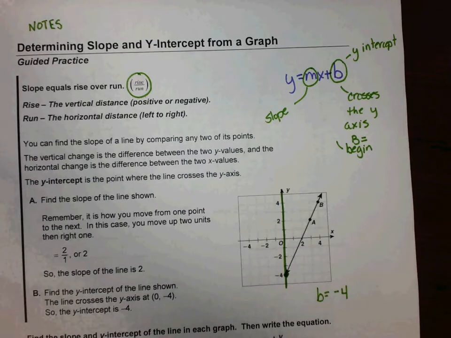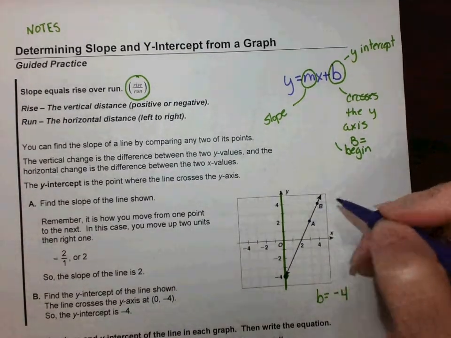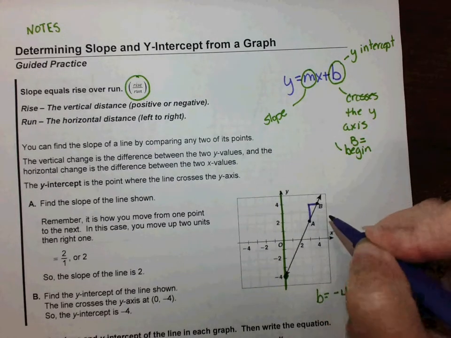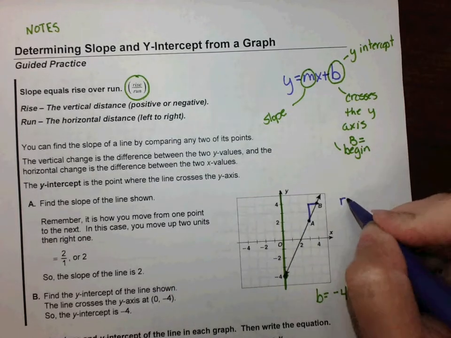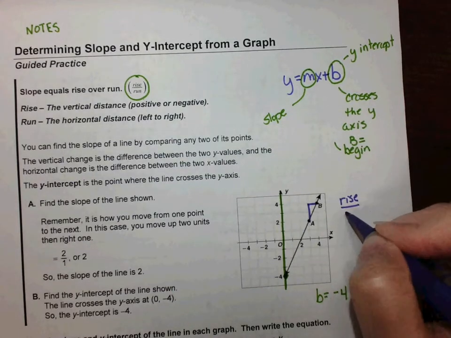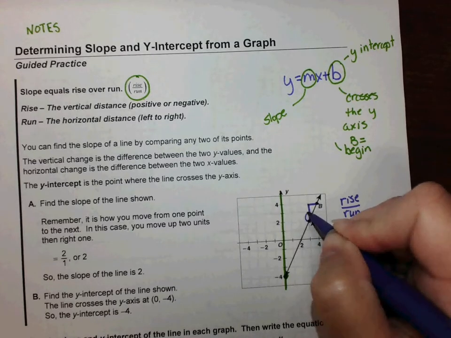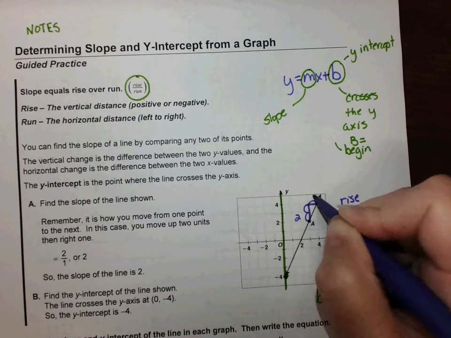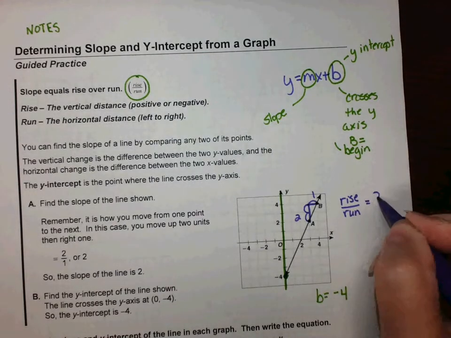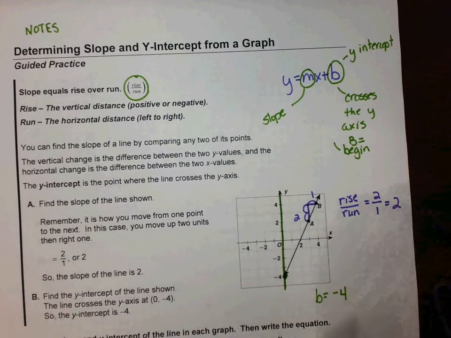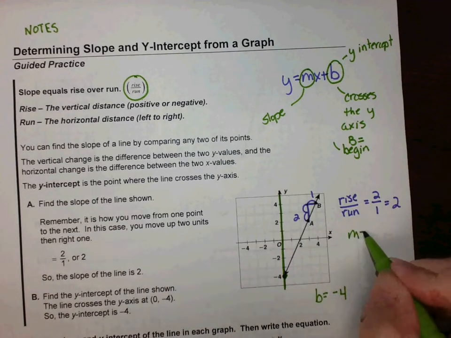Alright, to figure out the slope, they've given us 2 points, and we're going to calculate the rise and the run between these 2 points. Remember we talked about rise over run. To get from point to point, I have to rise 2 units and run 1 unit. My rise is 2, my run is 1, that equals 2. So my M is 2.